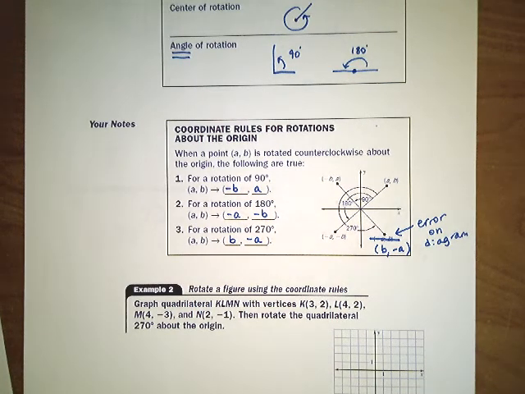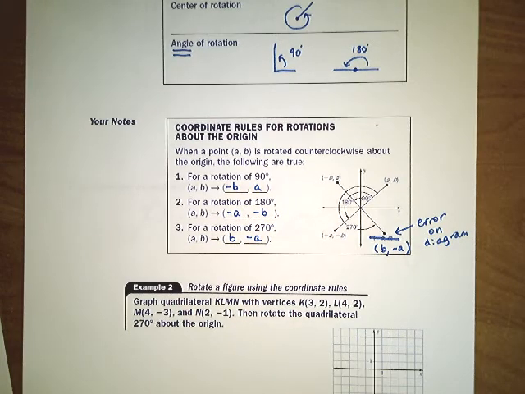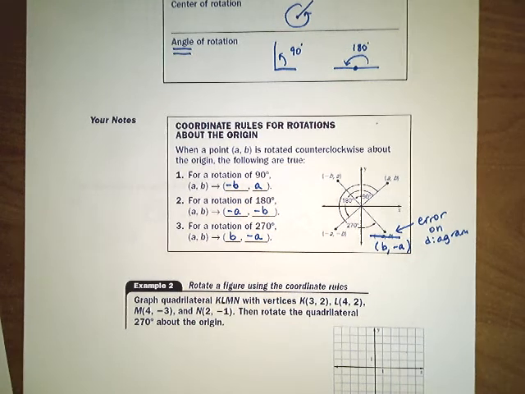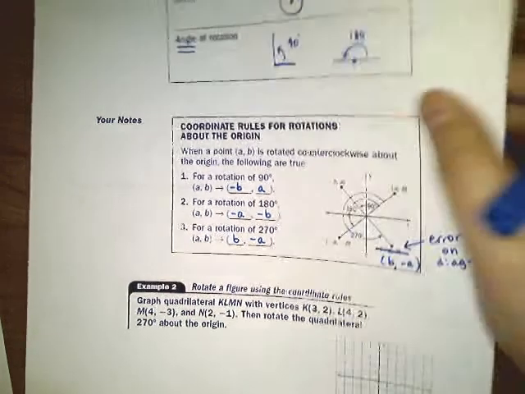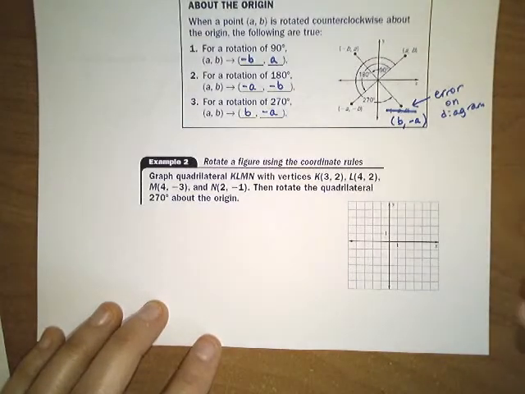Okay, so how do these work? Well, they want us, in example 2, to make a 270-degree rotation. So 270 degrees is more than half a circle, but less than a full circle. It's 3/4 of a circle around.